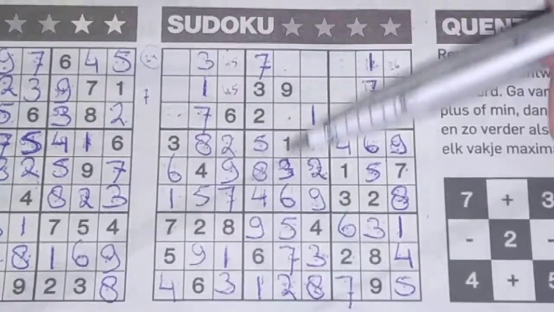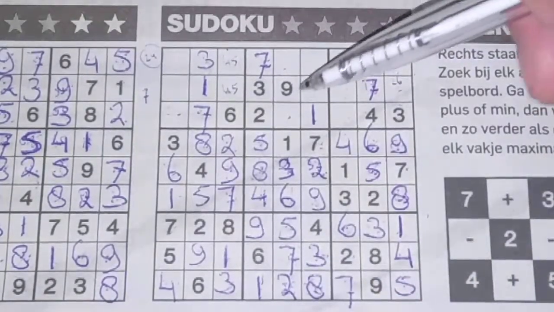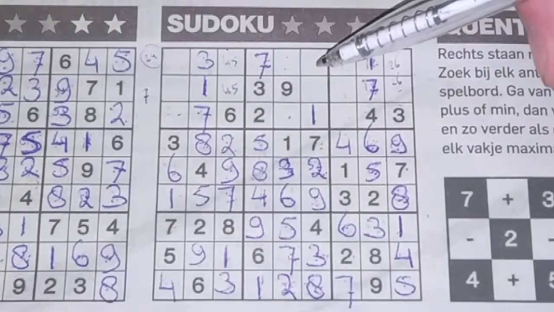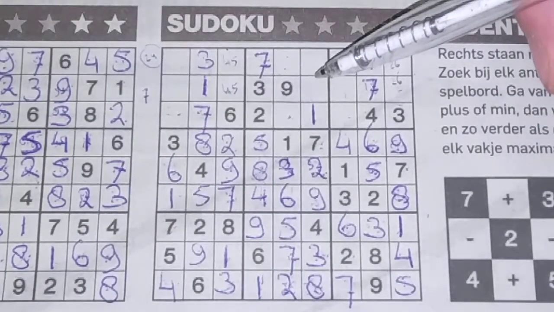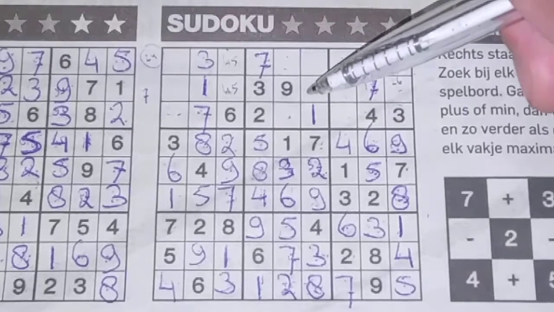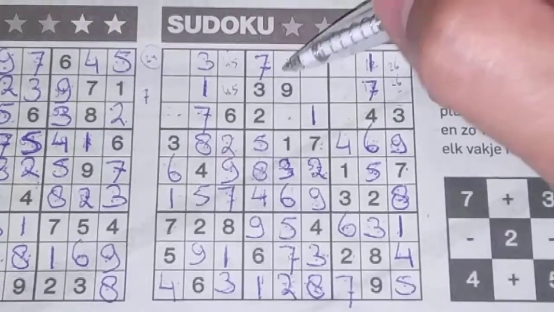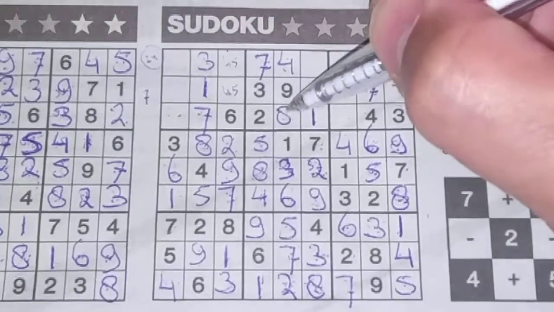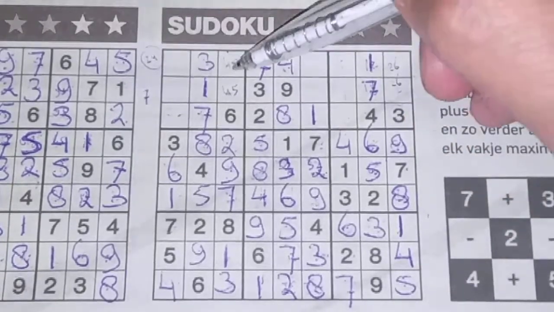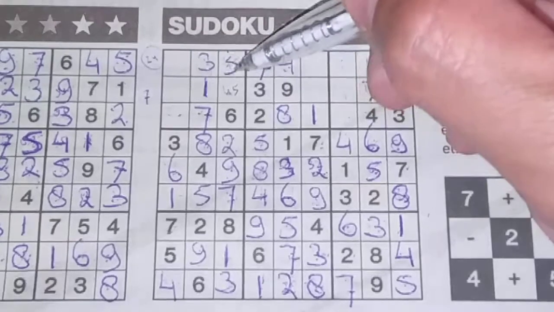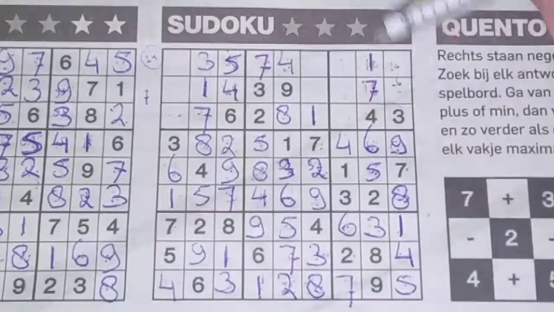2 numbers left in this column for the numbers 8 and 4. We have a 4 here. No 4 there. 4 should be here. And the 8 goes there. Now we have a 4 here. So this cannot be a 4 anymore. This should be the 5. And this should be the 4.